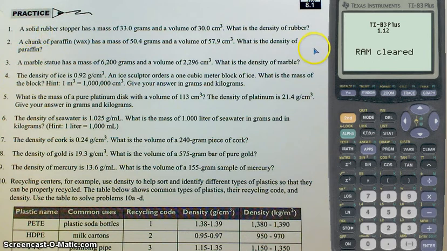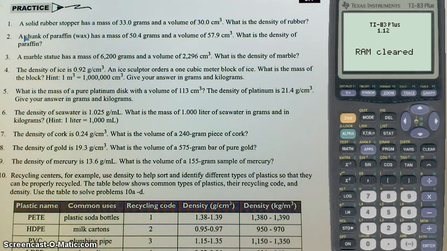Okay, you might want to write these down on a scratch sheet of paper as we do a few of them. Number 1 says a solid rubber stopper has a mass of 33 grams and a volume of 30 cubic centimeters. What is the density? Go back to your little formula sheet and see that the formula for density is mass divided by volume. So you're going to say 33 divided by 30, and the density of that rubber stopper is 1.1 grams per cubic centimeter.